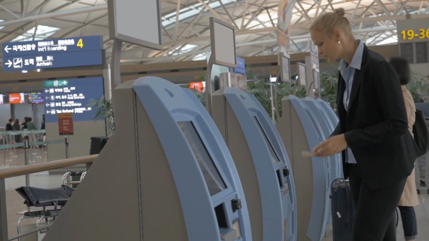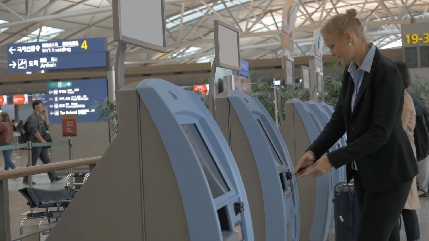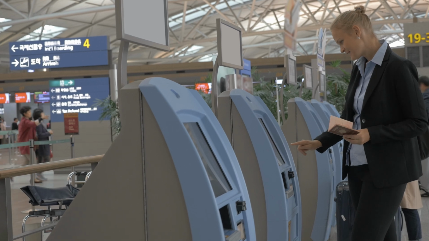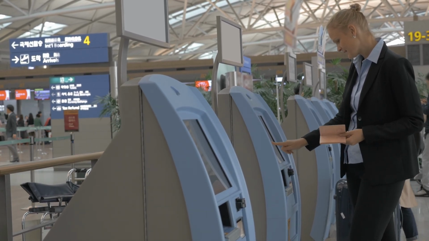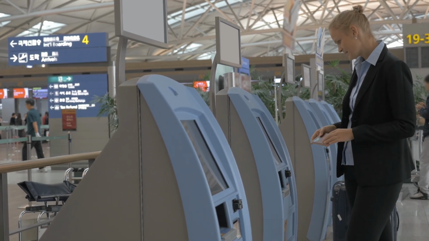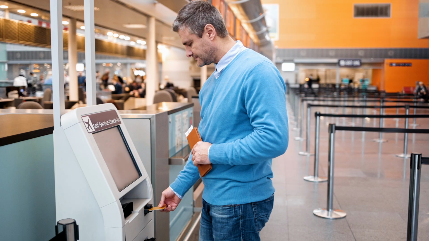Okay, so you're at the machine. You're answering all of the questions about what's in your luggage. You're telling the computer how many bags you're checking. And if the computer sees that you're checking more bags than what your ticket allows for, then the computer is going to ask you for a credit card to pay for the extra suitcase.